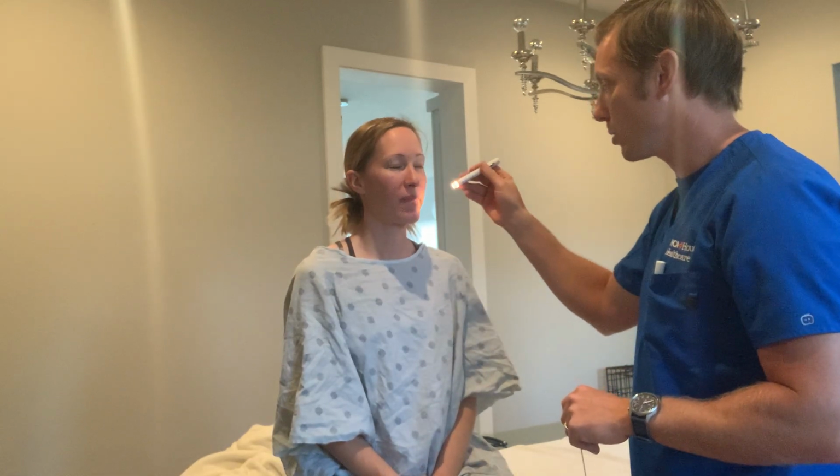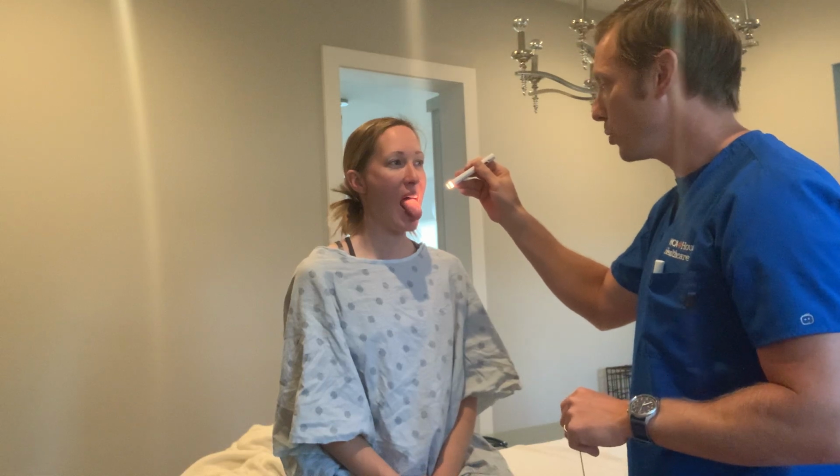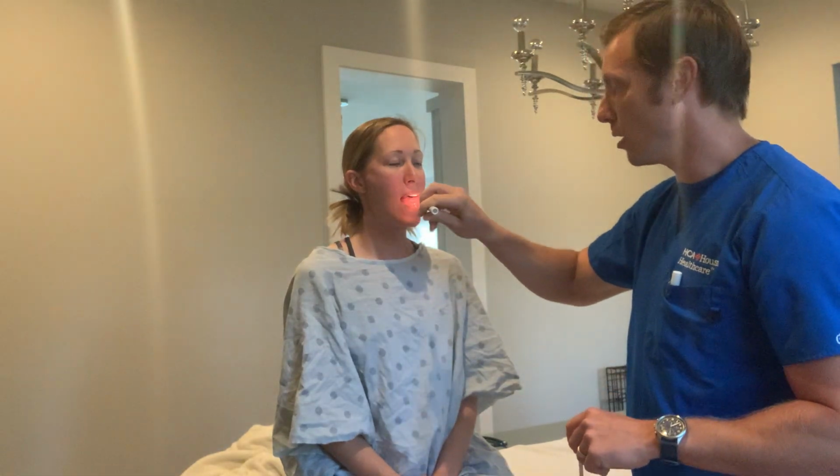Next, we want to inspect the patient's tongue. Ma'am, can you stick out your tongue? All right. Can you move your tongue, turn your tongue to the right and then to the left? And we're just noting color, any nodules noted, and there is none noted at this moment.